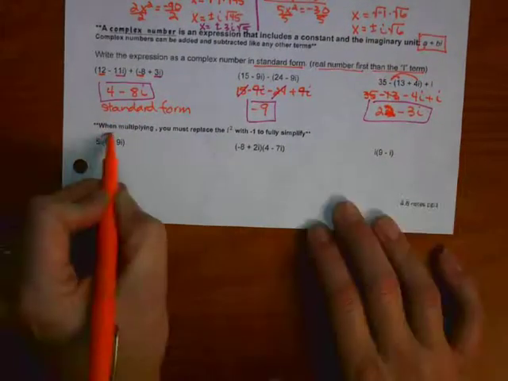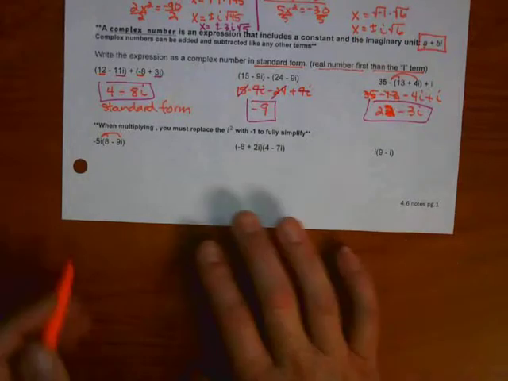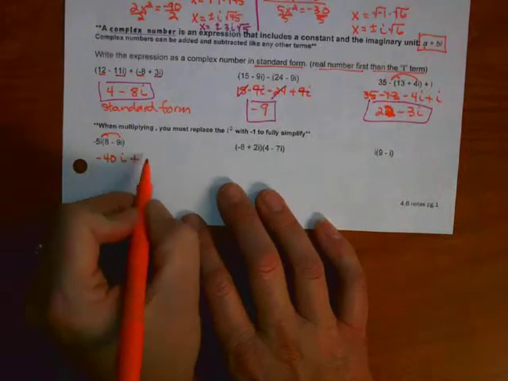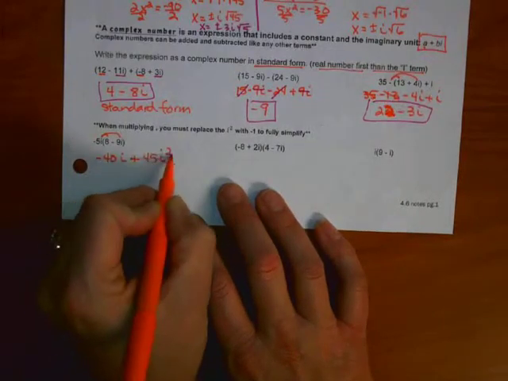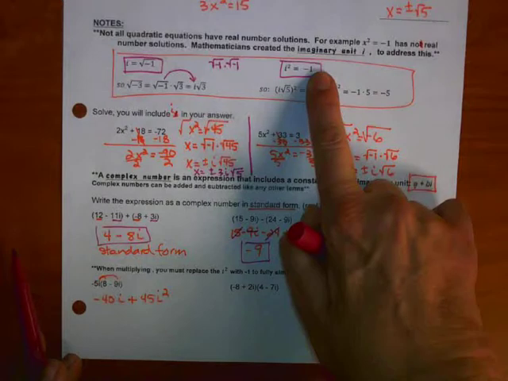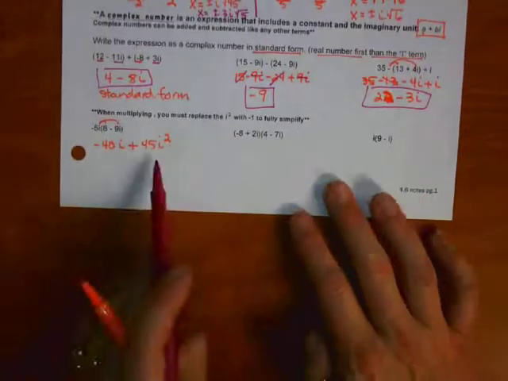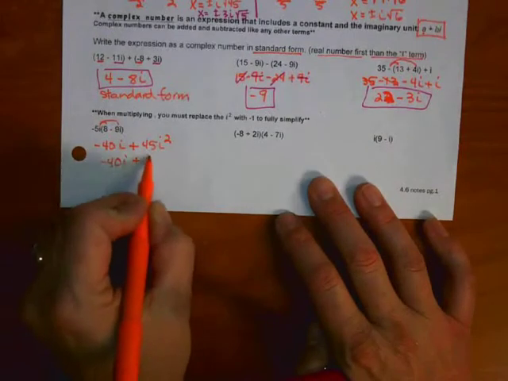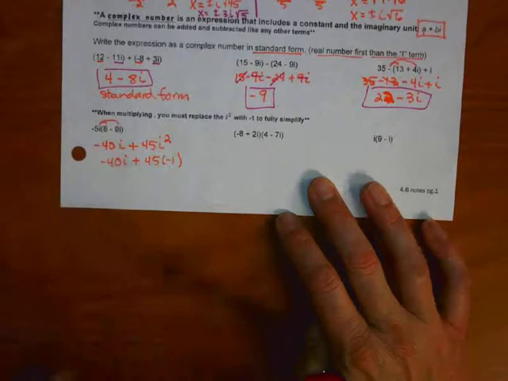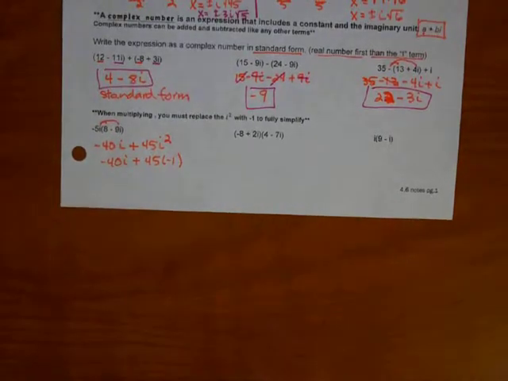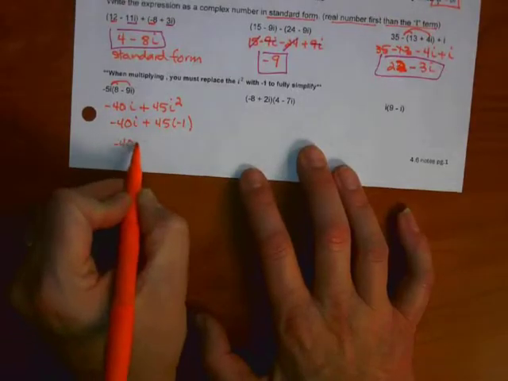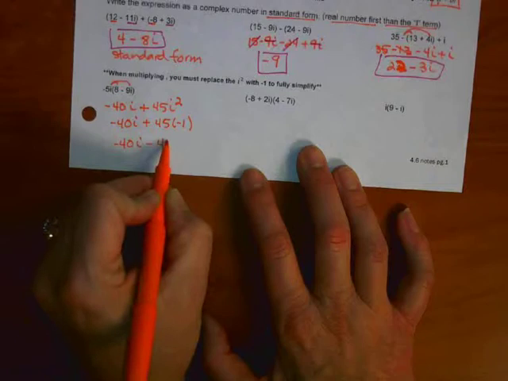So if I'm going to distribute this, I got to multiply. I'm going to have negative 40i plus what? Okay, you got to remember this. Remember what I told you. i squared is equal to negative 1. So whenever you have an i squared, you replace it with negative 1. And then you finish simplifying. Times negative 1. And then you get this. Negative 40i minus 45.